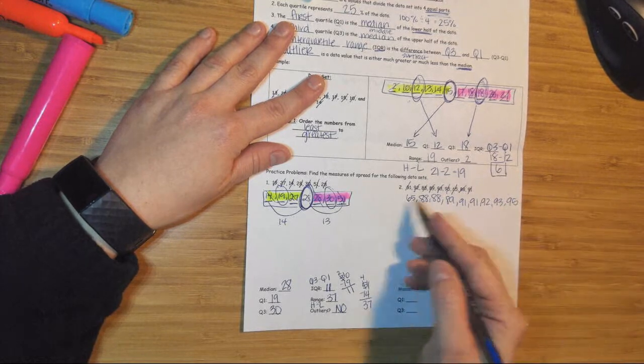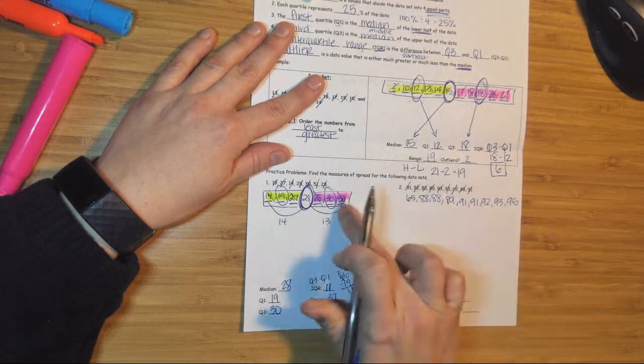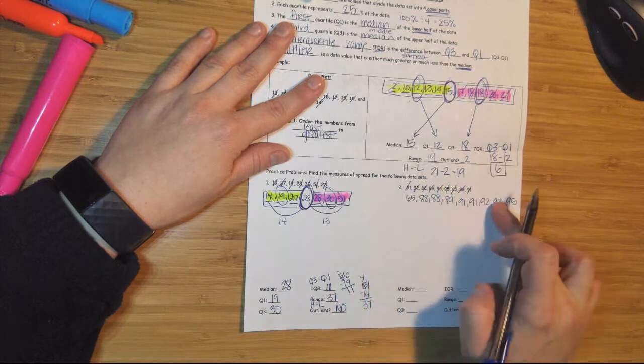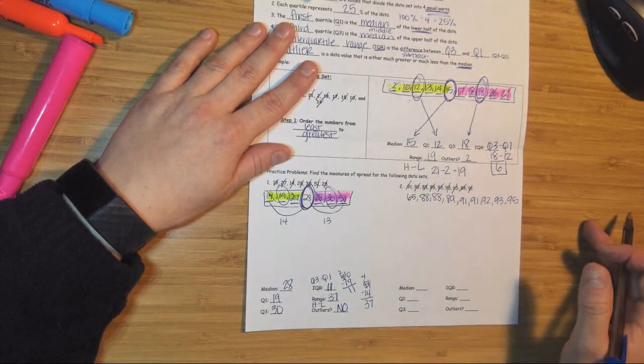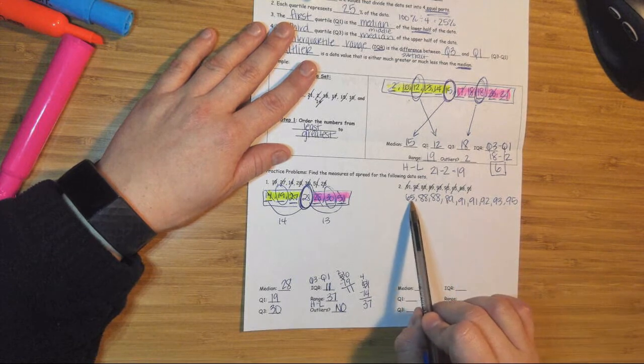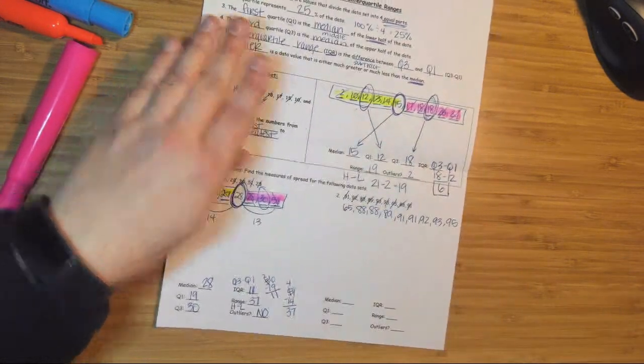Guys, it is very important when you're writing your list that you're able to keep it all on one line. Don't write so big that you'd have to take these last 3 numbers and drop them down here. It is so easy to make a mistake when you do that, so make sure you give yourself enough room where you can write them all on one line.